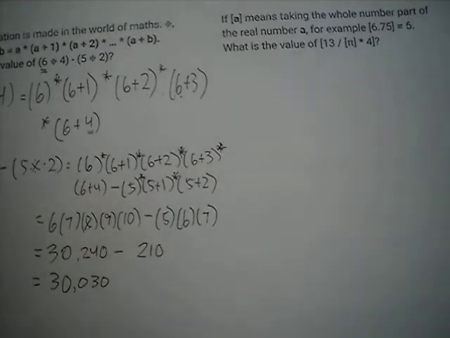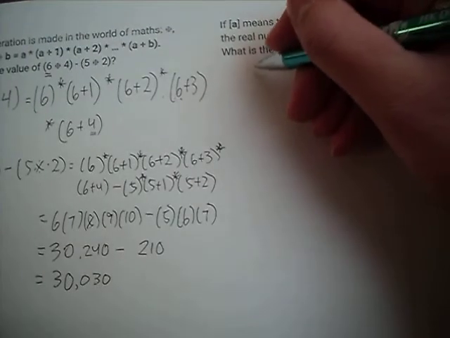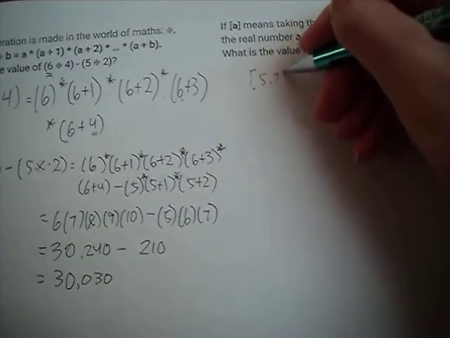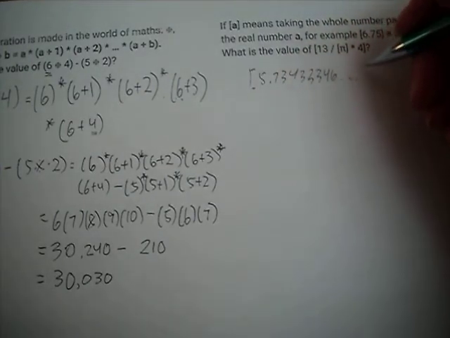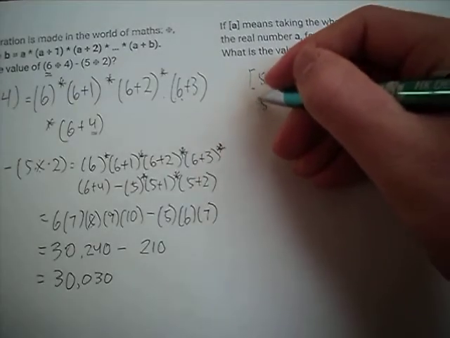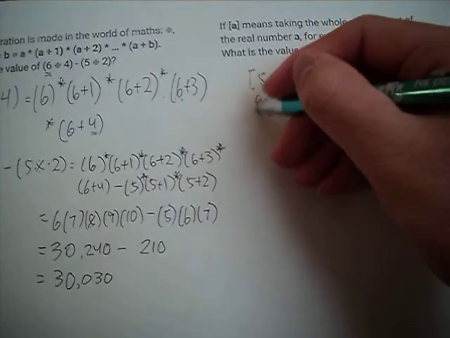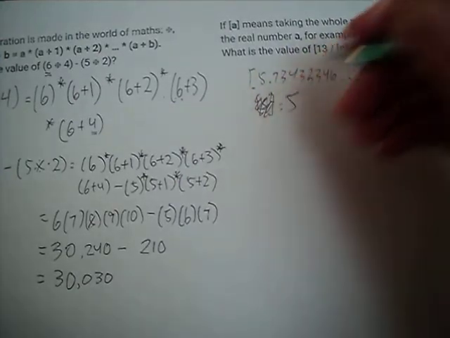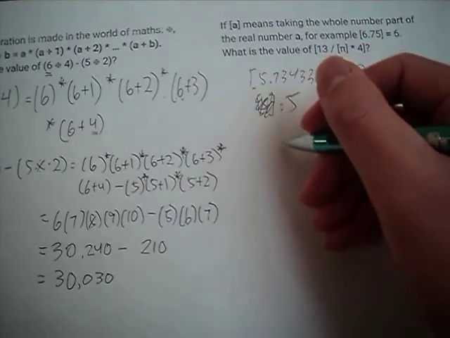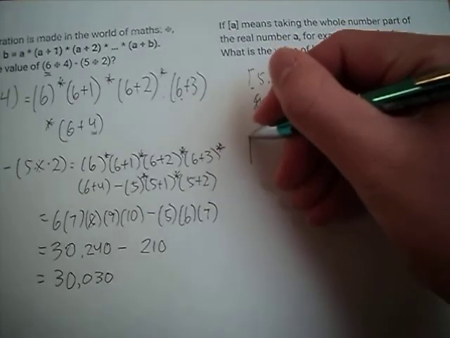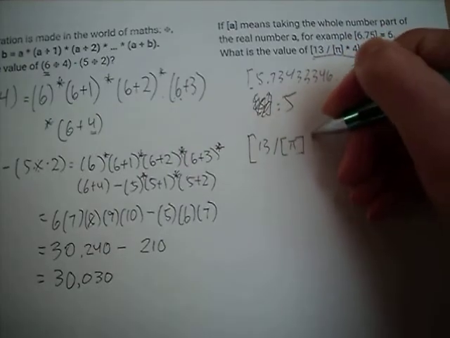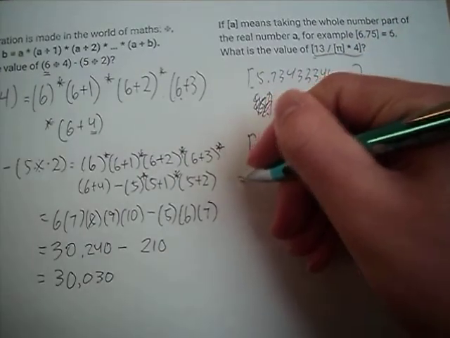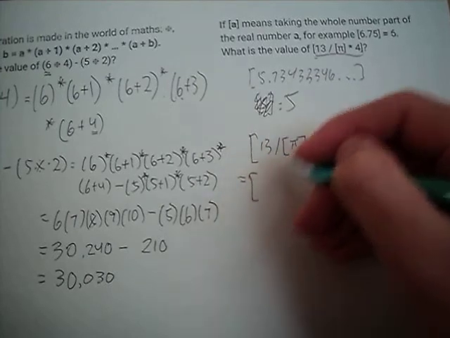So this one does not deal with existing operations, it's just taking a whole number. So let's say if we had 5.734533346, whatever, and you put brackets around it, it would just be 5. So what is the value of this? Now I'm just going to write out the question first. Let's solve the small bracket first.